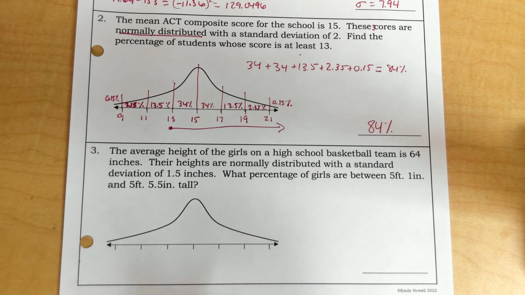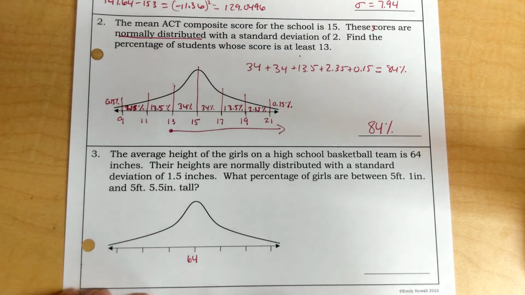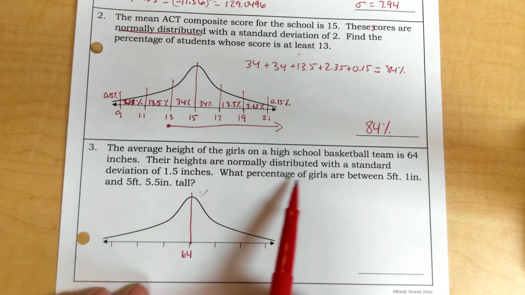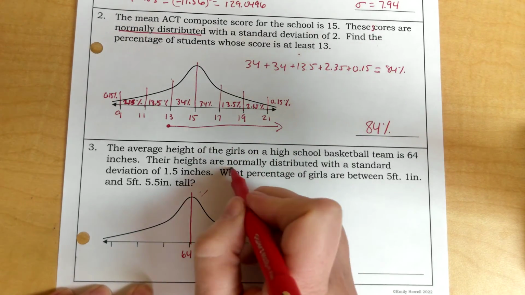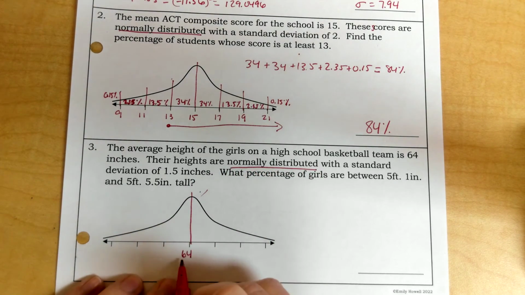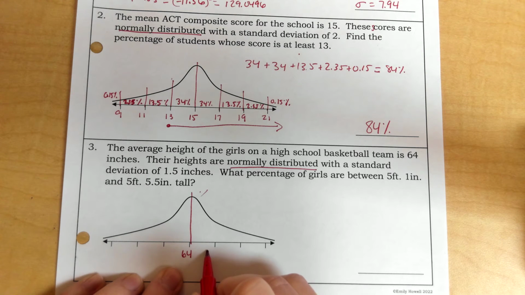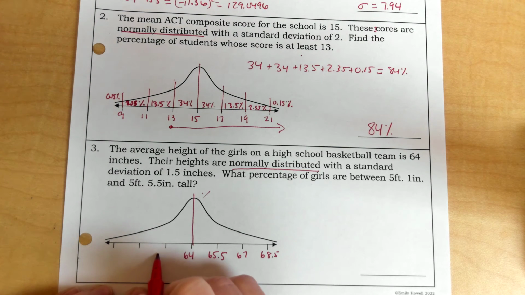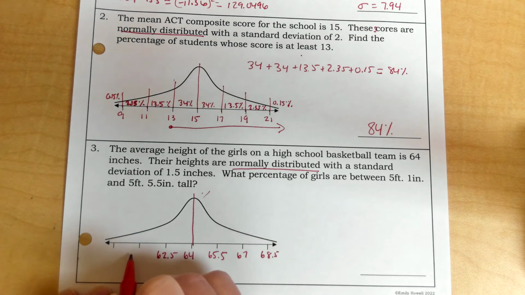Okay, now here's another question. The average height of the girls on a high school basketball team is 64 inches. So average height, 64. Okay, that's going to be our middle number here. Their heights are normally distributed. Okay, that's important. Normally distributed tells us it's a bell curve with a standard deviation of 1.5 inches. So 64, I'm going to be increasing. So 65.5, and then 67, and then 68.5. And then going the other direction, it's going to be 62.5, 61, and 59.5.